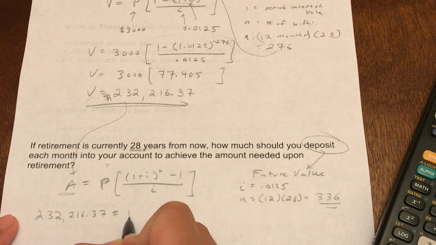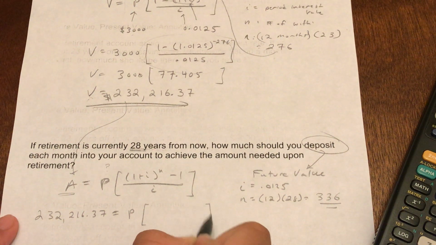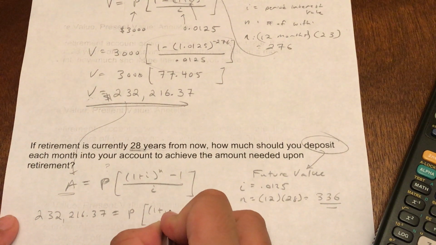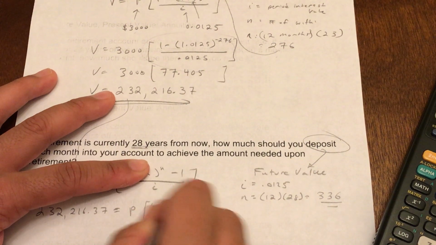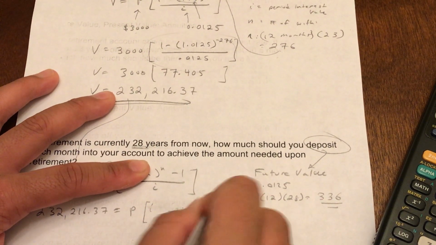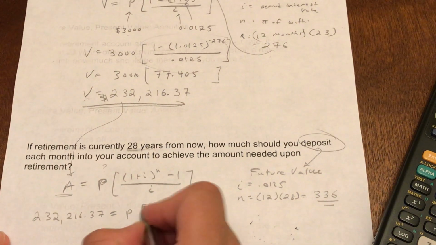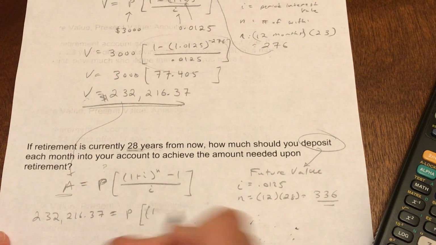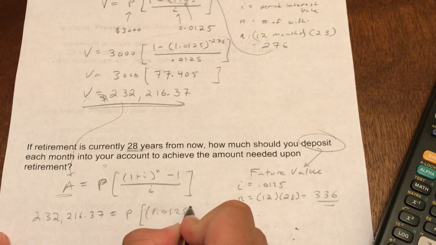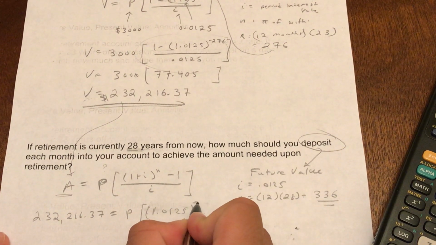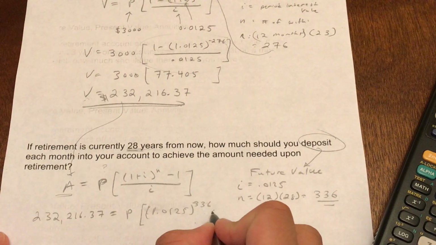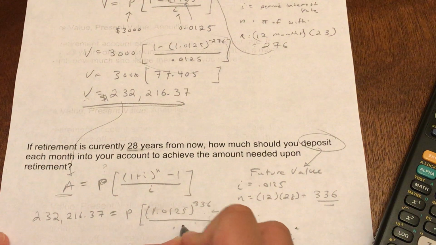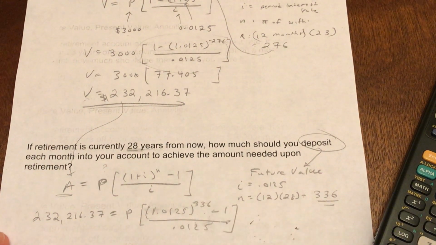That is equal to a bunch of deposits all added together, which is where all this multiplication and exponentiation comes from. 1 plus 0.0125, raised to the 336th power, so a bunch of deposits accumulating, minus 1, all over 0.0125.